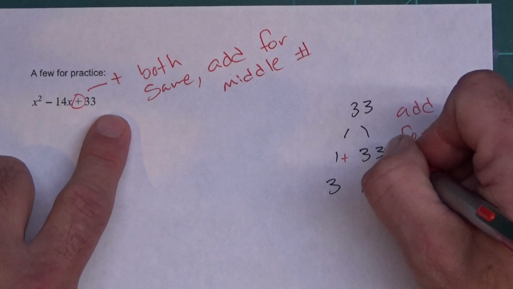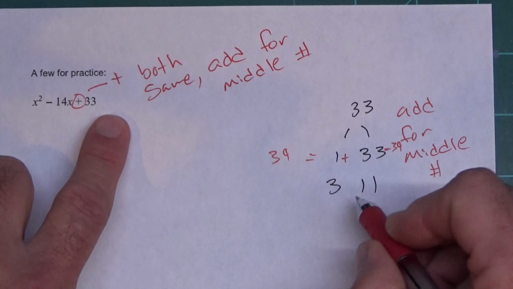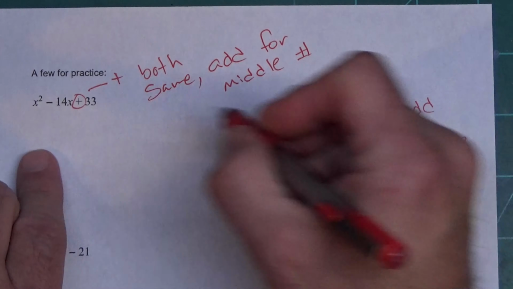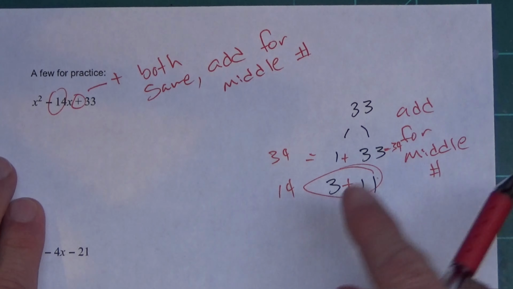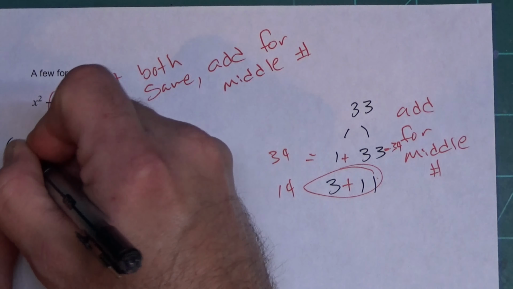So 1 plus 33 is 34. I did that poorly, so let's put it over here. 3 plus 11 is 14. Since my middle number is 14, I'm doing the 3 and 11. Okay? Now I want to go to write my factors over here.